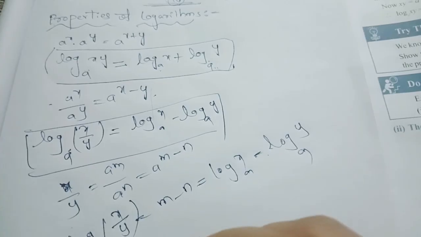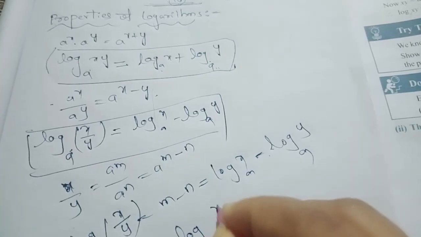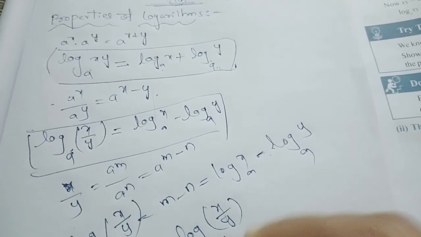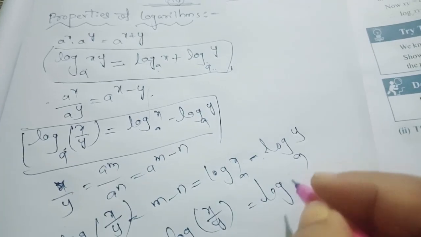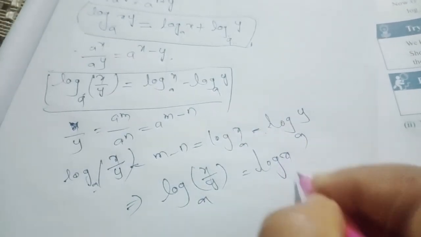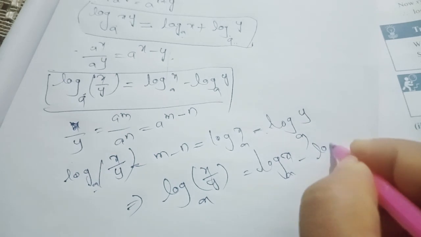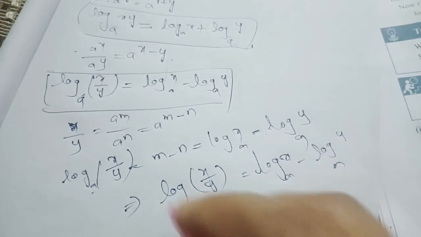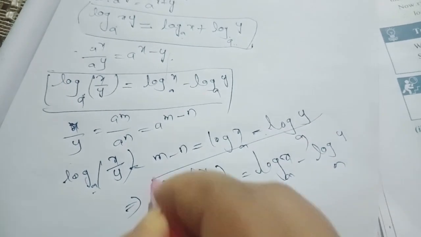So that is log x by y base a is equal to log x base a minus log y base a. This is the formula. Okay, understood?